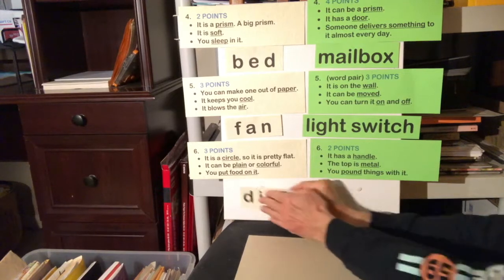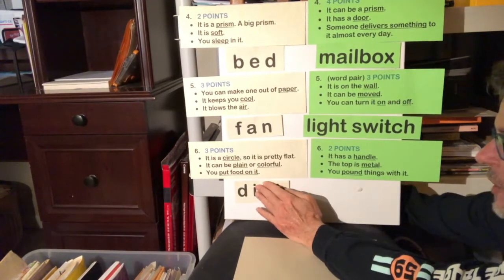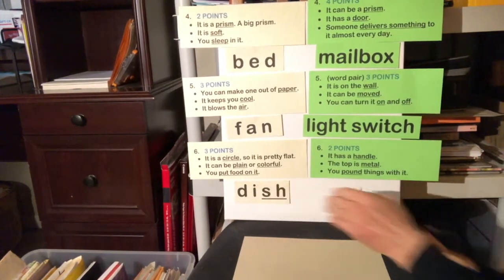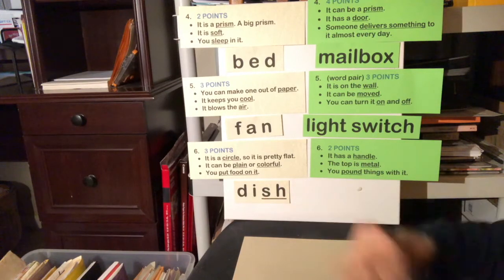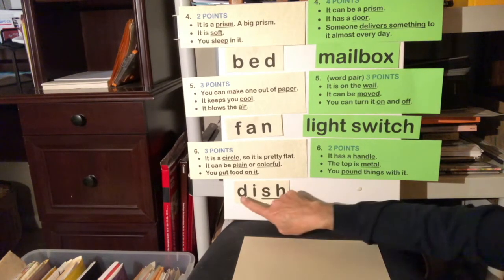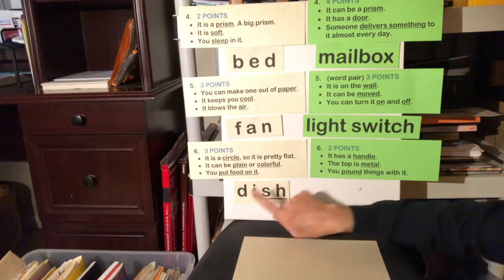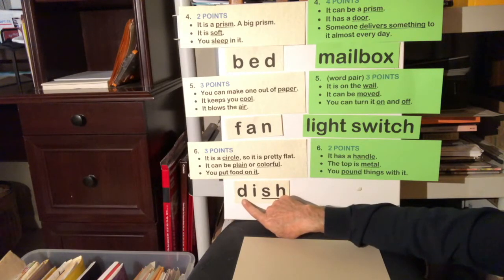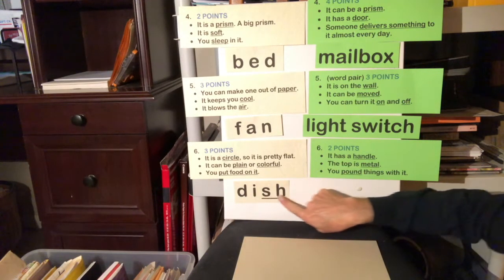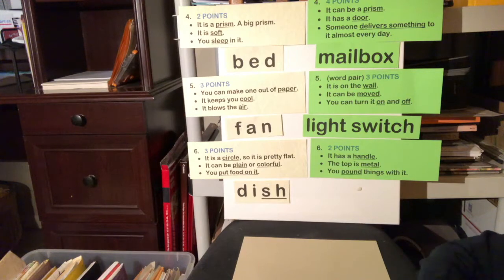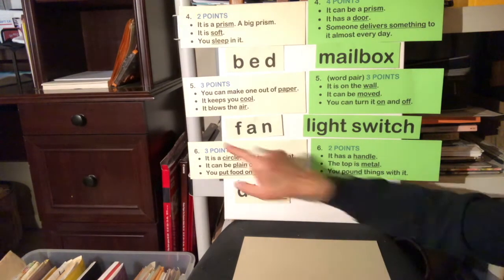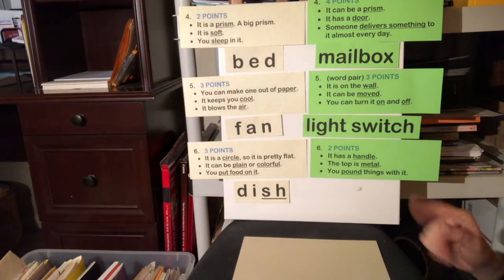Now, kindergartners, in order to figure out this word, you are going to have to think about the clues and also remember what SH sounds like. Because even though there's 4 letters in the word, it's still just 3 sounds. 1, 2, 3. Because S and H, when they're next to each other, make one new sound. Figure that out. Give yourself 3 points.